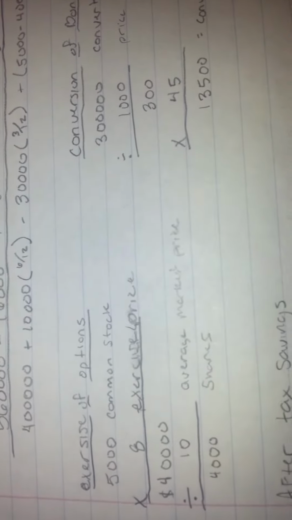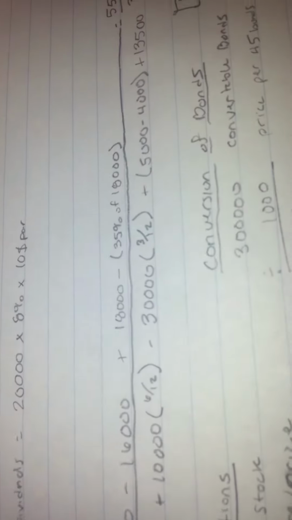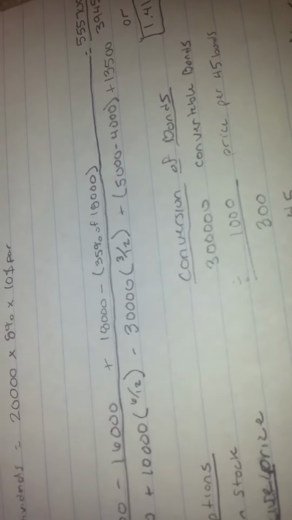Now what that is, is the after-tax savings. So to get that number, we come down here, we have 300,000 convertible bonds times the 6%, which is given, and then from that you get the 18,000. That's that number right there.